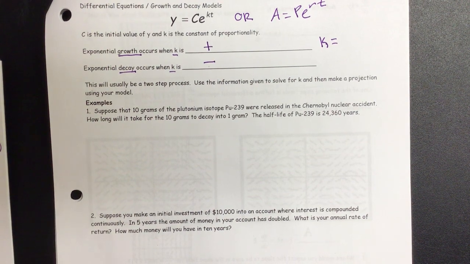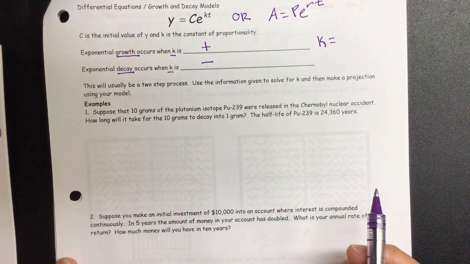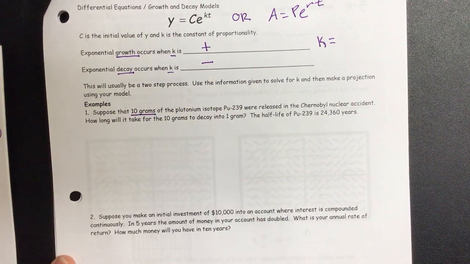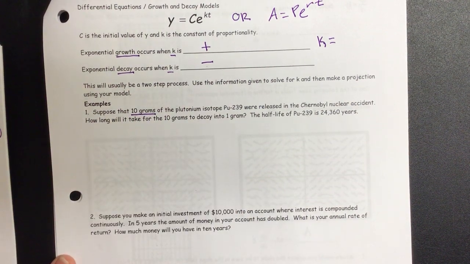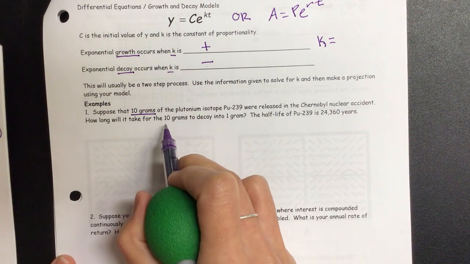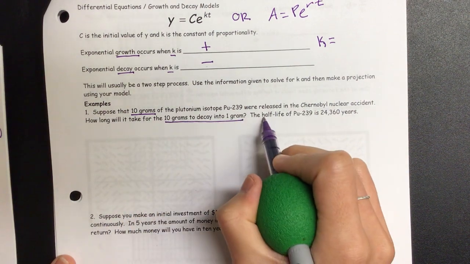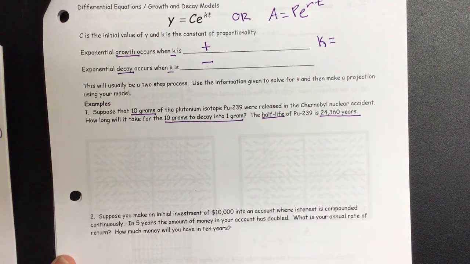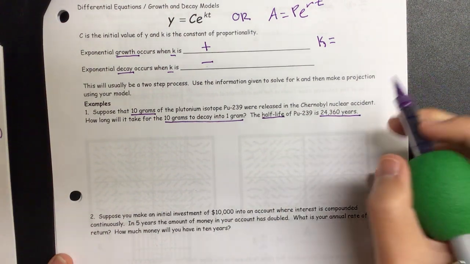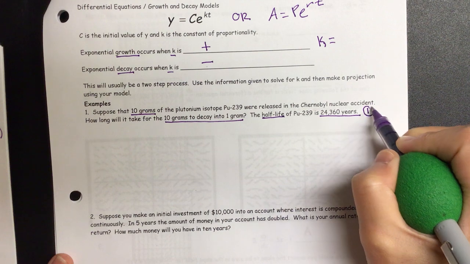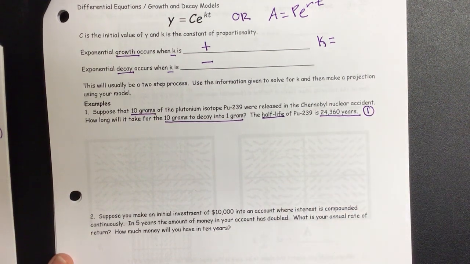Suppose that 10 grams of the plutonium isotope Pu-239 were released in the Chernobyl nuclear accident. How long will it take for the 10 grams to decay into 1 gram? The half-life of Pu-239 is 24,360 years. All right. To actually start this problem and answer the question, the first thing we need to find is what is the k value? And that k value is going to be helped with the year of 24,360.